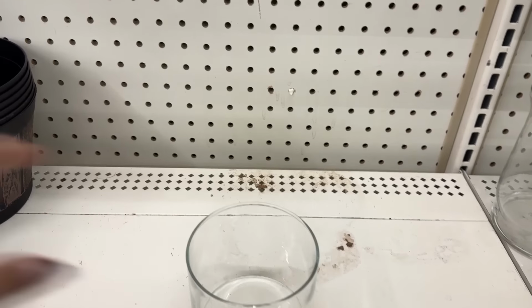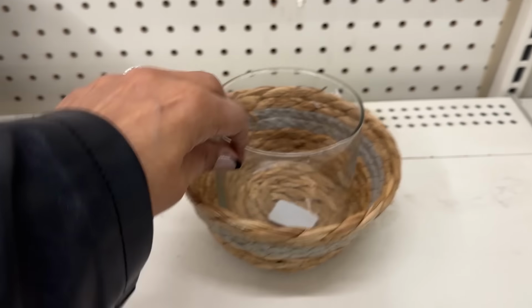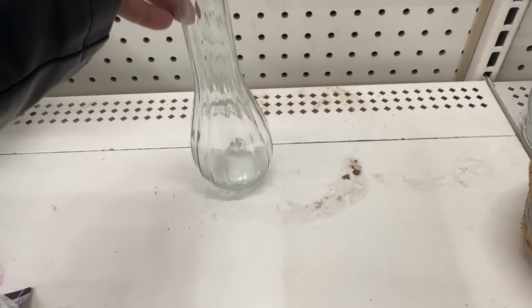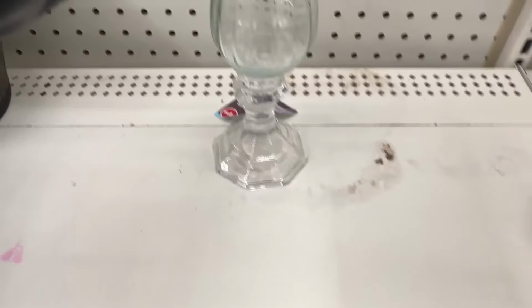So I started to take things from the Dollar Tree and style them. I made space on a shelf that they hadn't stocked yet, and I just started to take items and put them together. Pull items from here and pull items from there.